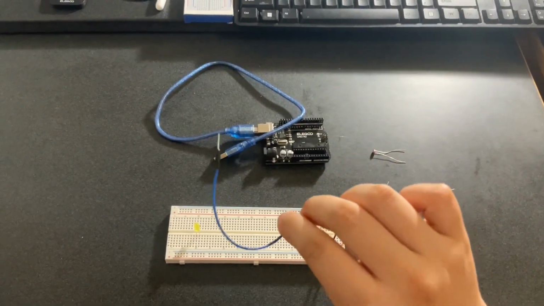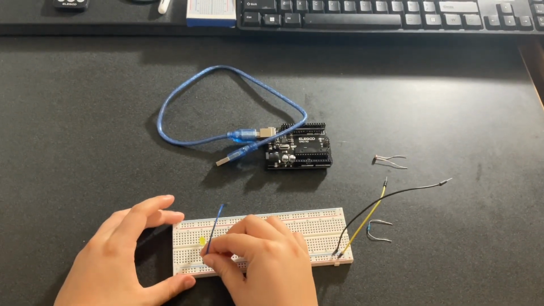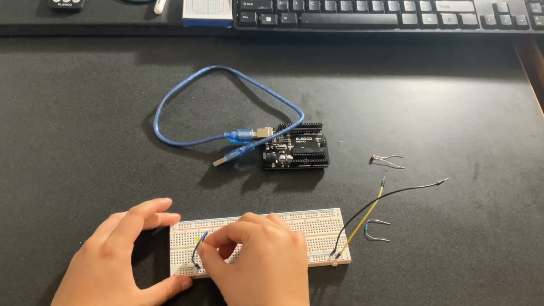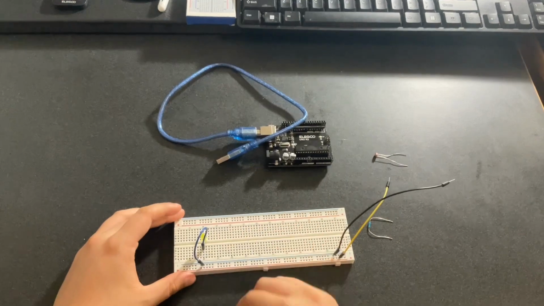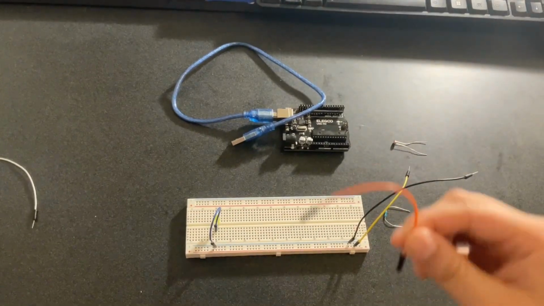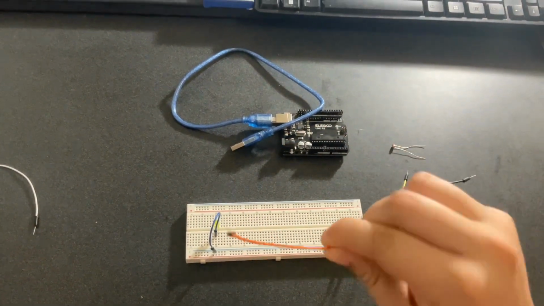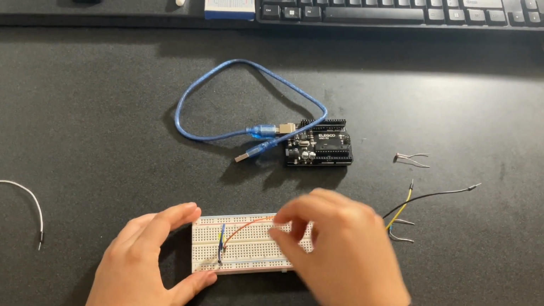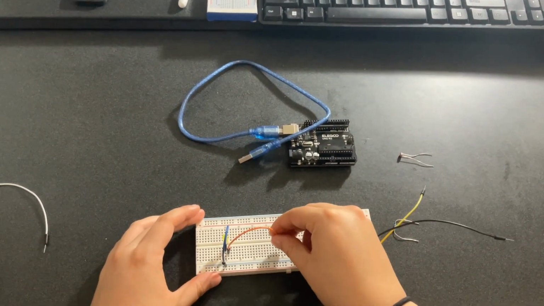Now we want to take a different color cable and connect it in series from the negative side of the light to the ground port. Now, take another color of jumper cable and connect it to the positive port of the LED light. Then connect the free side to another free port across the breadboard.